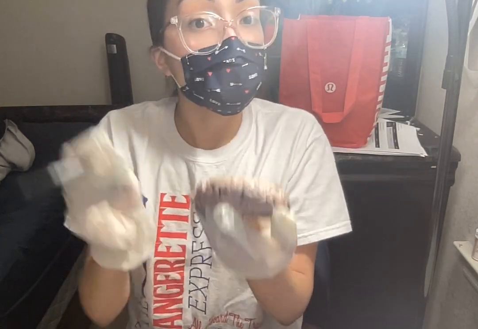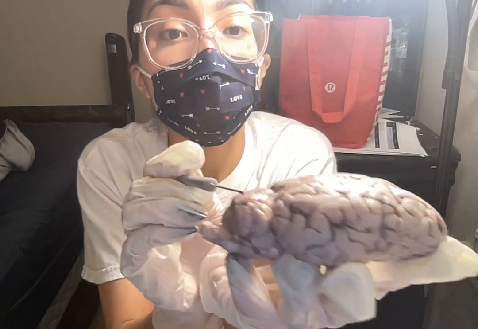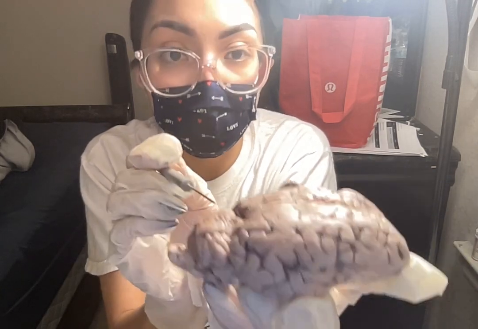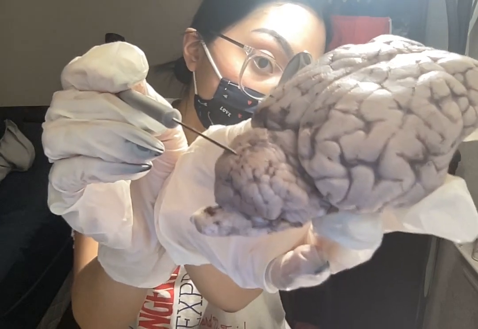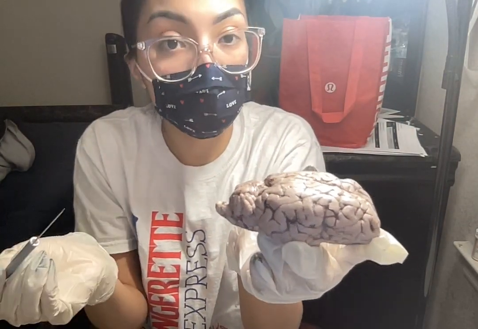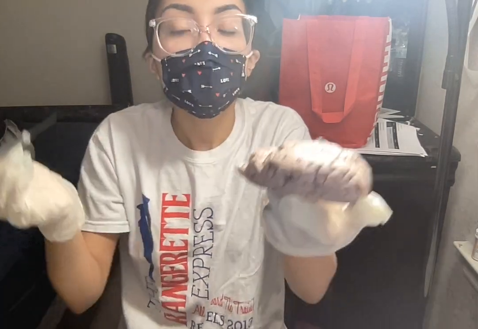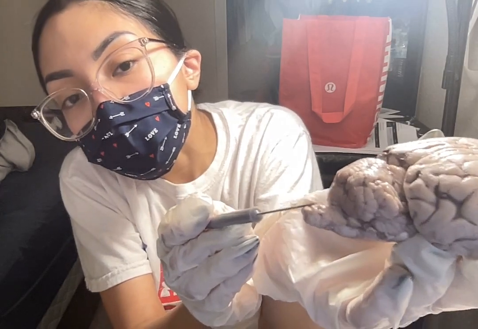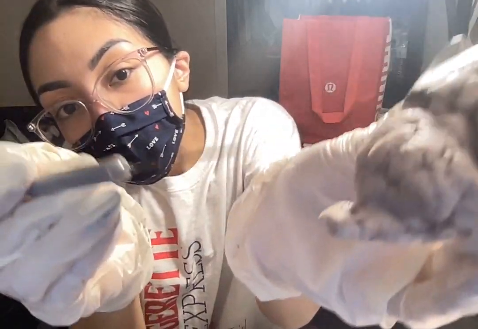Moving on to the cerebellum. So the cerebellum here, which is covering the occipital lobe, is also called the little brain. So the cerebellum is used for things like balance and coordination. This thing sticking out here is called the spinal cord.